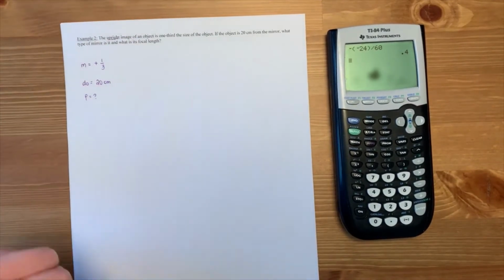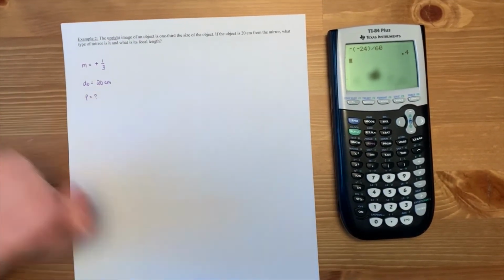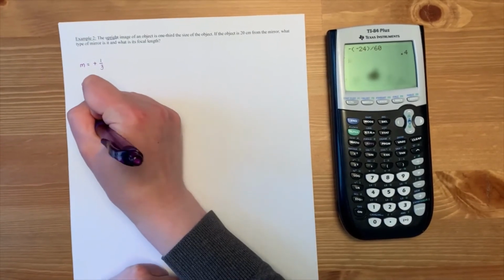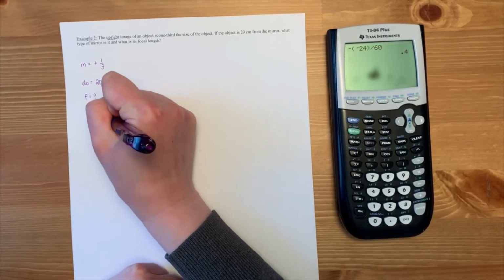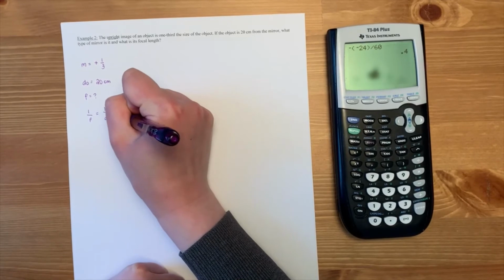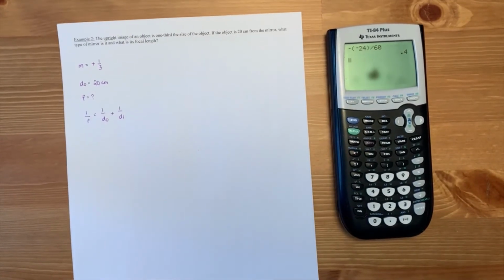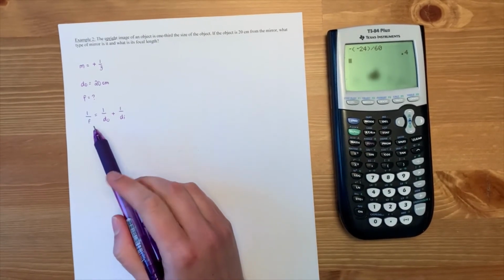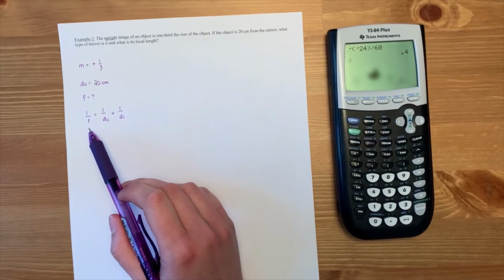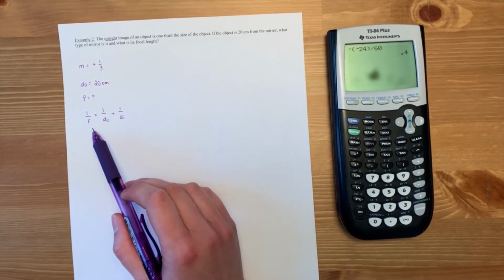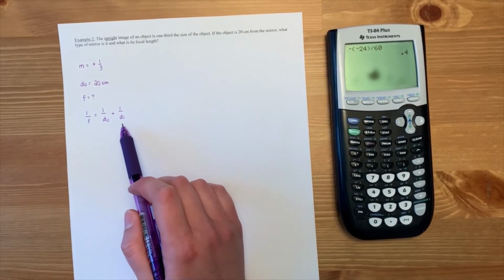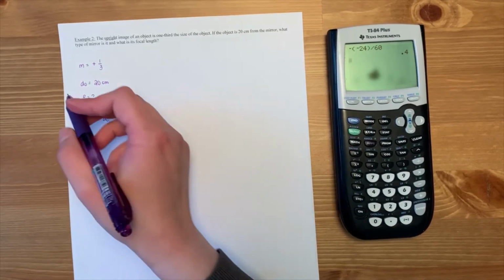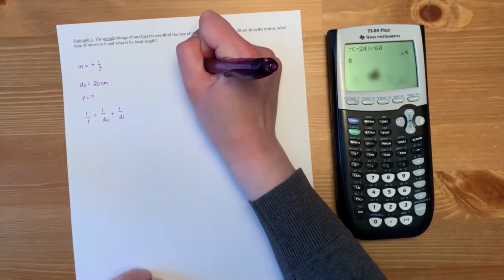Okay, so we're going to try to find the focal length here. To do that, we're going to use 1 over f equals 1 over do plus 1 over di. That's the only formula that has focal length in it, so I have to use that. To do this, I'm going to need to know what di is. So let's use our magnification formula. Just do it over here.